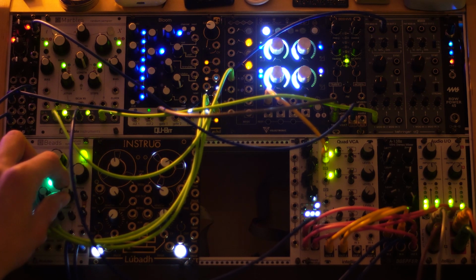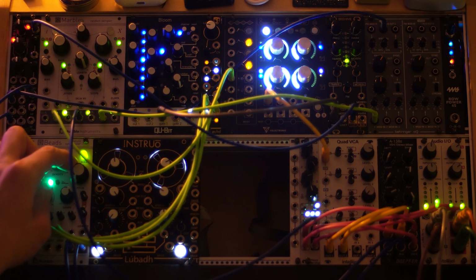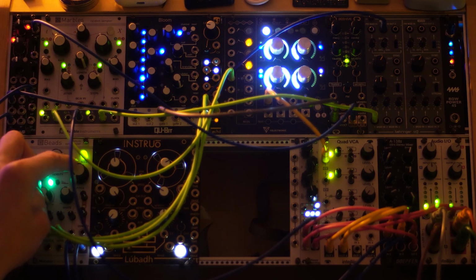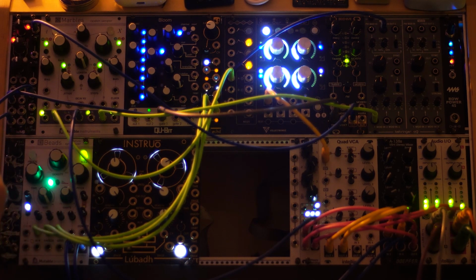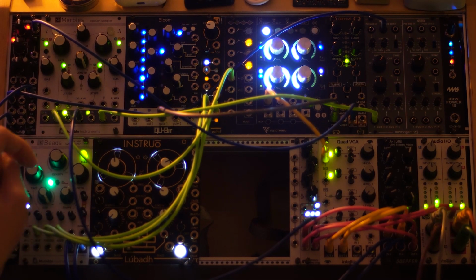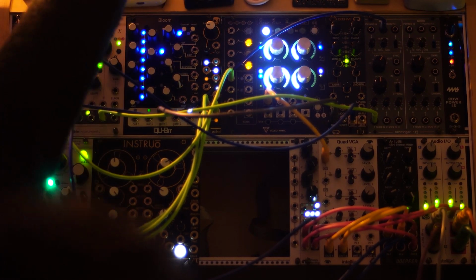Fine tuning now. Now that sounded epic. I'm going to definitely attenuate a little bit of pitch modulation in there too. Check this out.